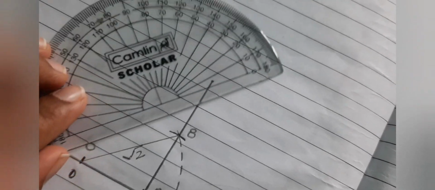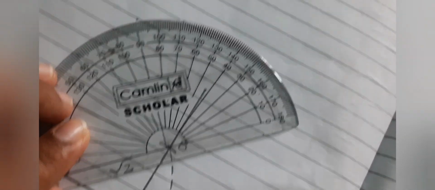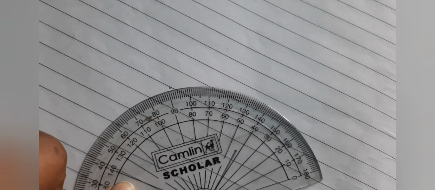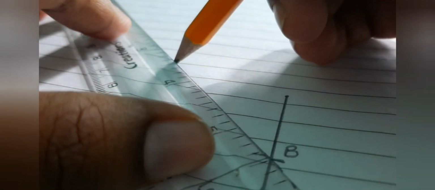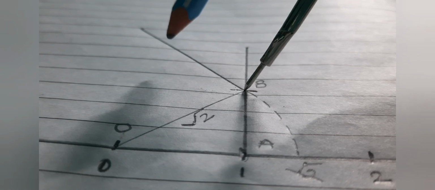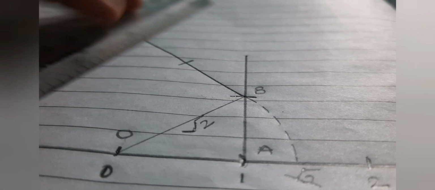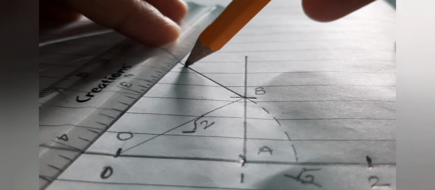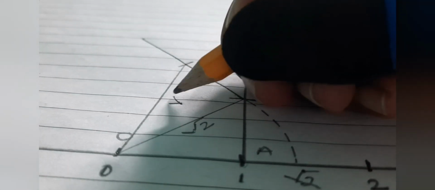Similarly, you'll have to keep the D on this line, okay, exactly bring it over here and mark the point 90° over here. So from here to here, join the line, okay. Now take exactly the 1 unit from here, keep it here, okay, and then cut an arc, okay, and from there you'll have to join it over here. This line you'll have to join right here, okay, and this is your root 3.